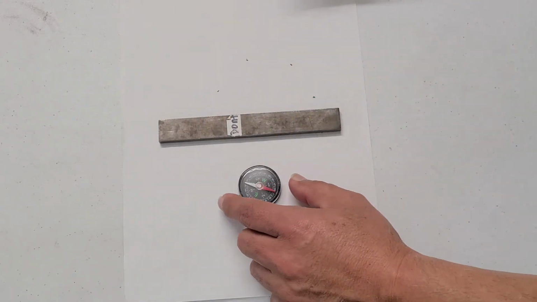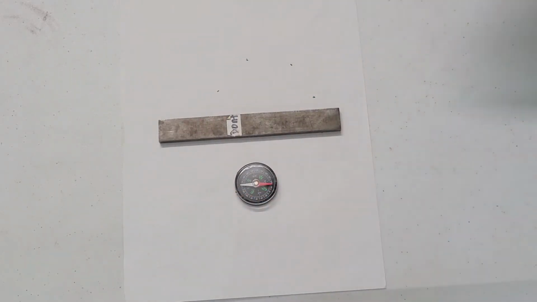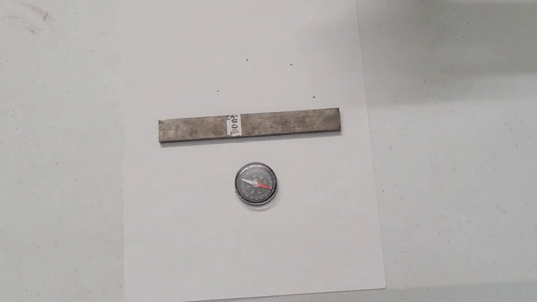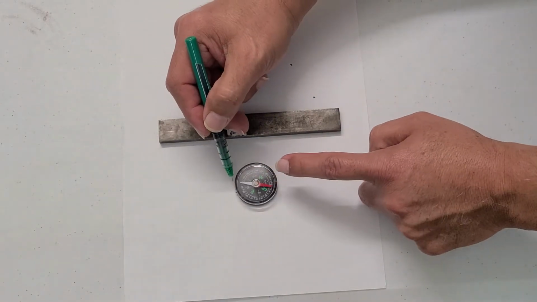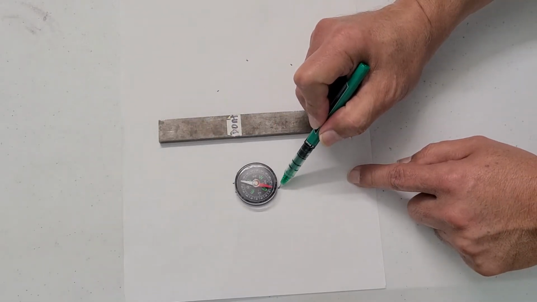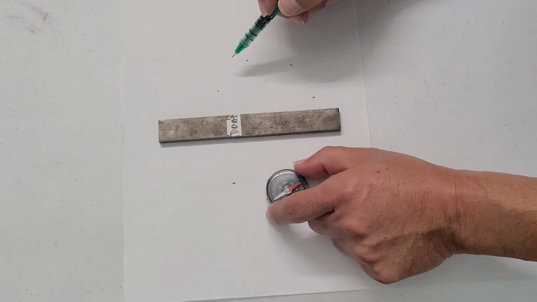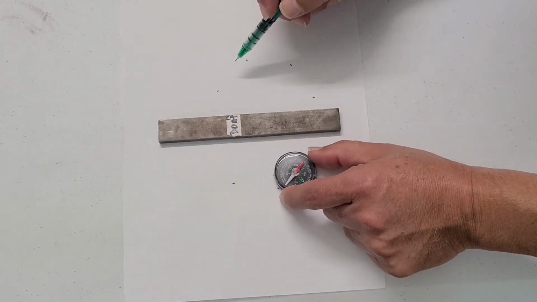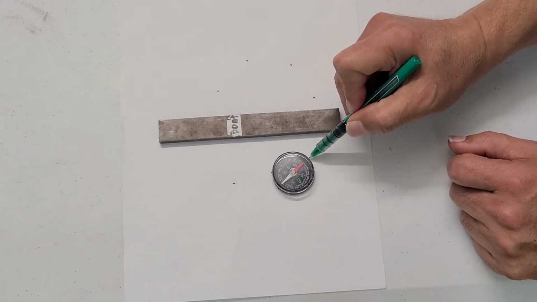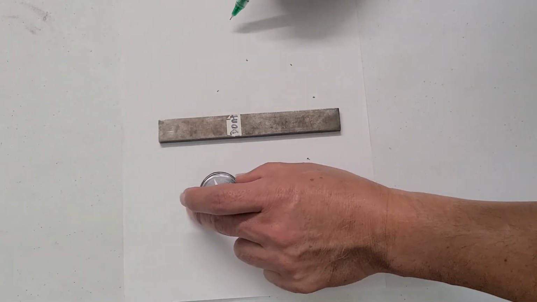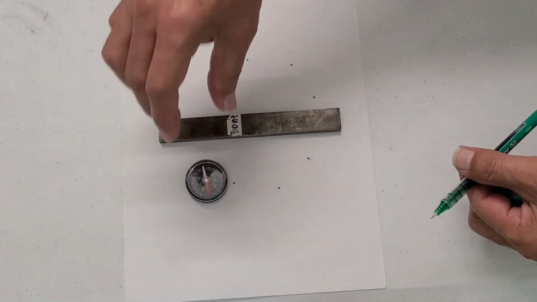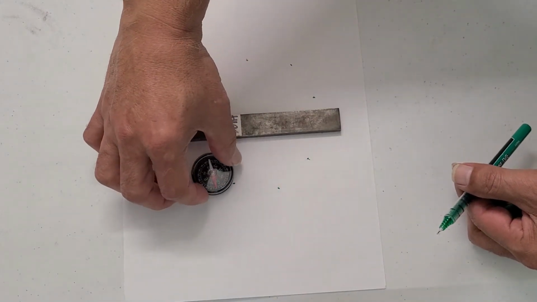Okay, let's go to the other side. Imagine it's about the same distance from the magnet. Let's mark the position right here, the other position of the compass right here. Let's move the compass and start with the last point that we drew. Imagine that's the case. Correct, that's the other point. Let's go to the next point, which is the one right here. Can you see it? Hopefully, yes. Let's do it.